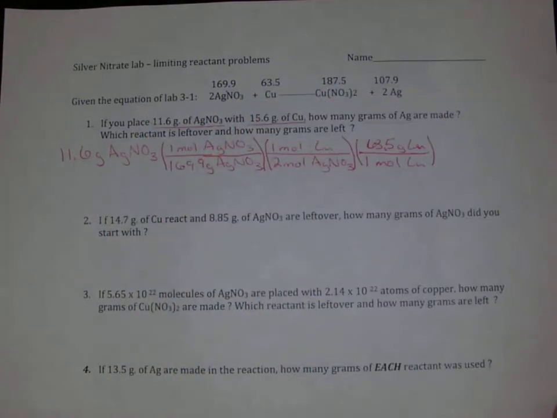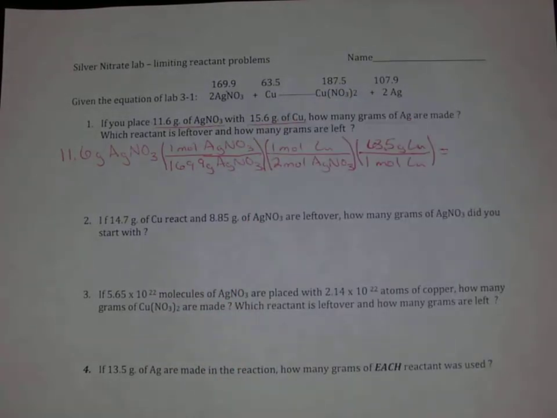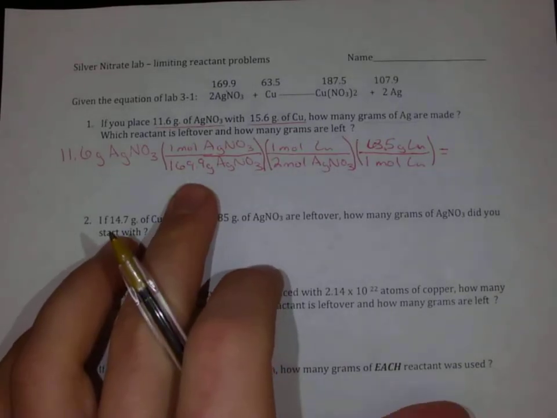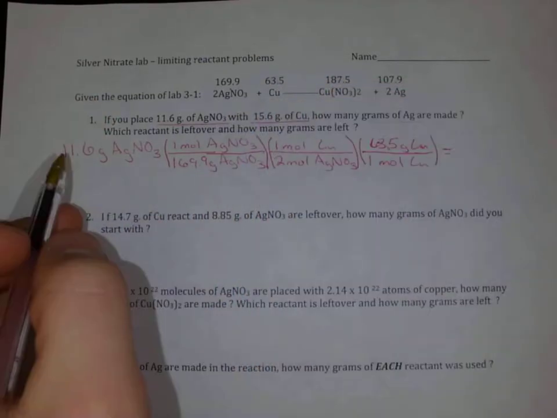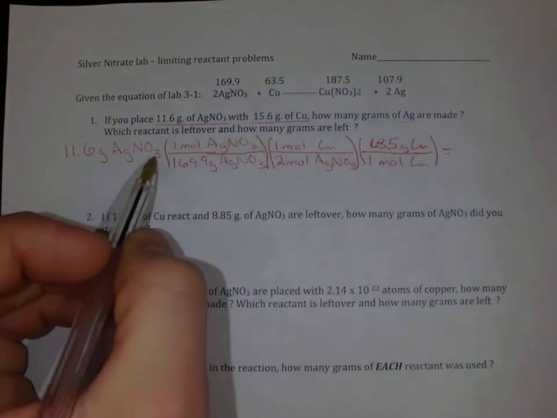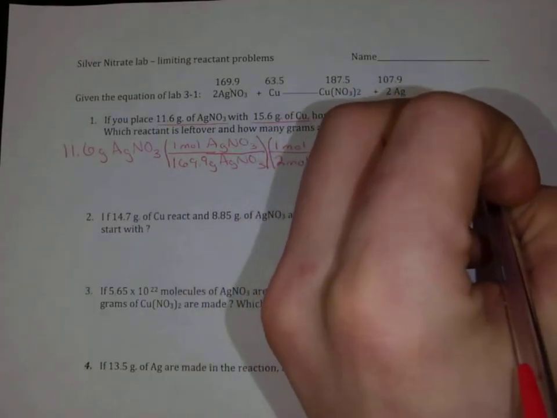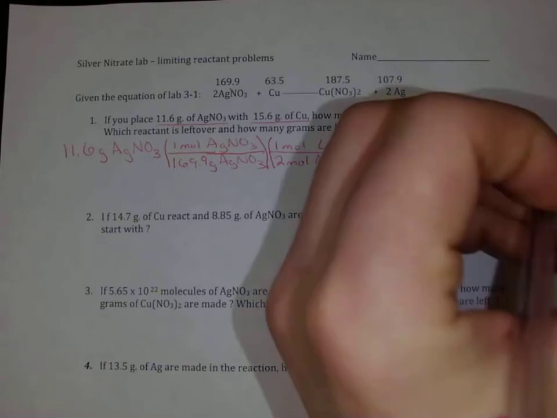Okay, so we can do this calculation: 11.6 divided by 169.9 divided by 2 times 63.5. This 11.6 grams of silver nitrate is going to react with 2.17 grams of copper, okay?